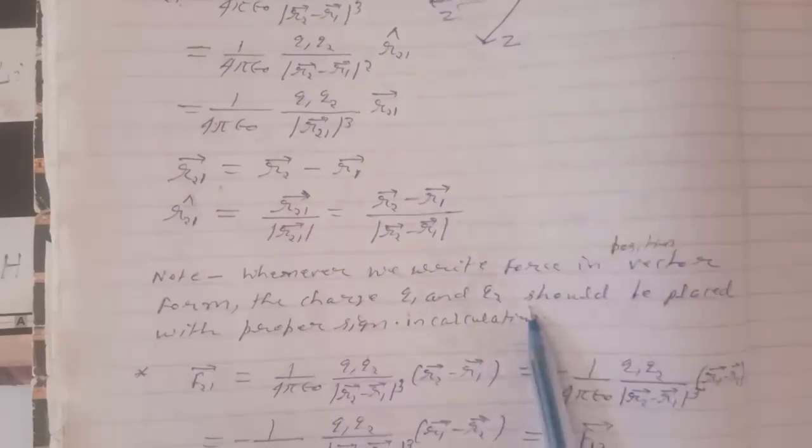Note, whenever we write force in vector form, the charges Q1 and Q2 should be placed with proper sign in the calculation.